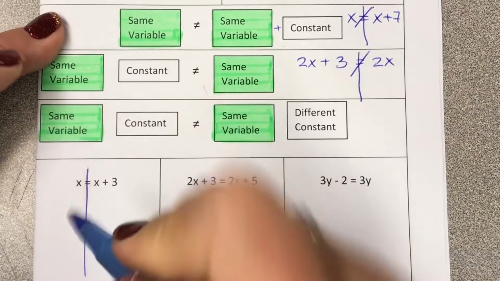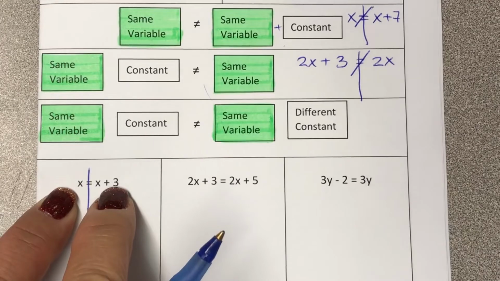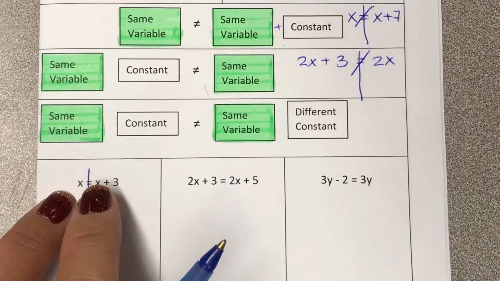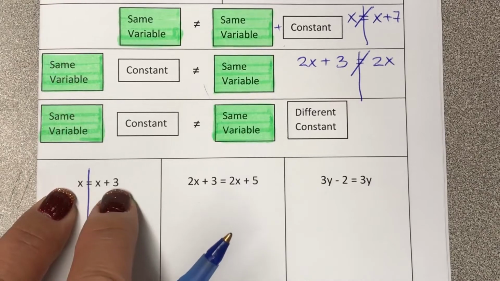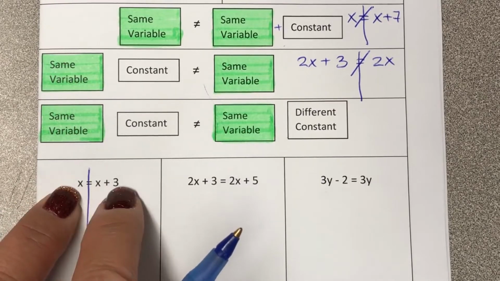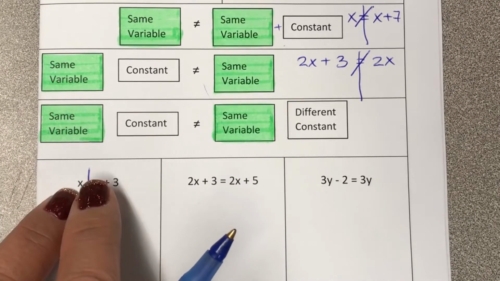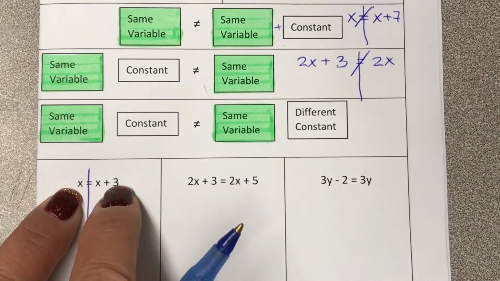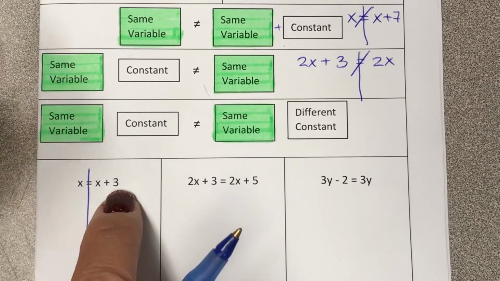So here's my first situation. Variable, same on both sides, but on one of the sides I'm adding a 3. So let's say 1 equals 1, but here is plus 3, so that will be 1 equals 4, which is not true. Or 2 equals 2, but then plus 3, so 2 would equal 5, that's not true. Or 4 equals 4, but then plus 3, 4 equals 7, that's not true. So it's a false statement.